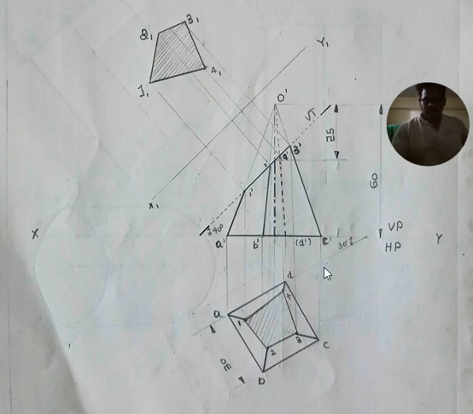How to draw the top view? First, we draw a reference line, the XY line. Below XY is the horizontal plane, above XY is the vertical plane. On the horizontal plane, we can see the inclinations to the vertical plane. Object parameters inclined to VP are visible in the horizontal plane. So to this XY line, at 30 degree inclination, we draw one line. On that line, we represent one side of the square. The square base is 30 mm, so on the 30 degree line we mark a 30 mm line. Then perpendicular to that side we draw another 30 mm line, and another 30 mm line, then close it. Now we have done the square base.